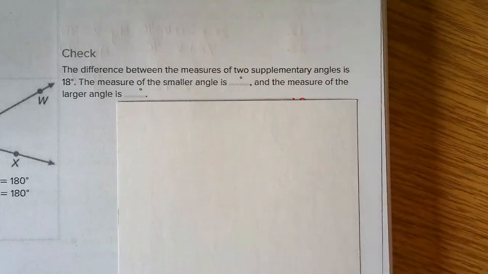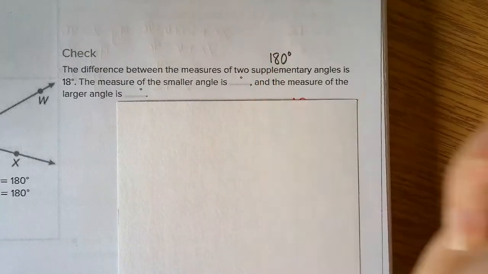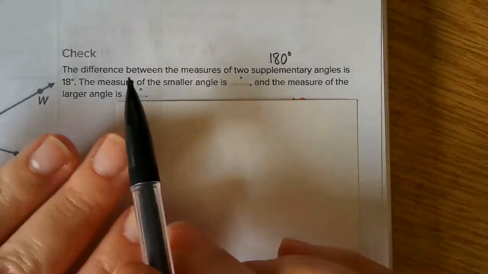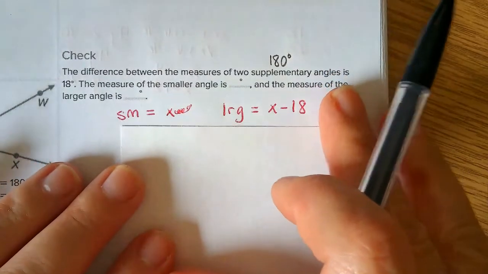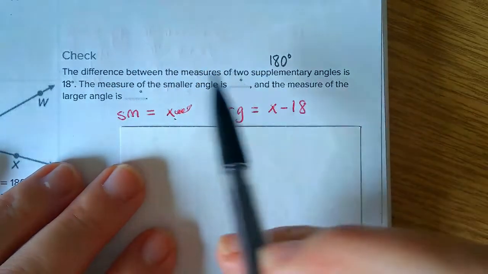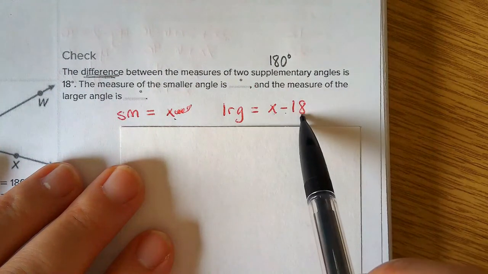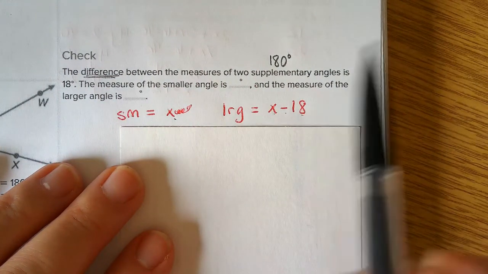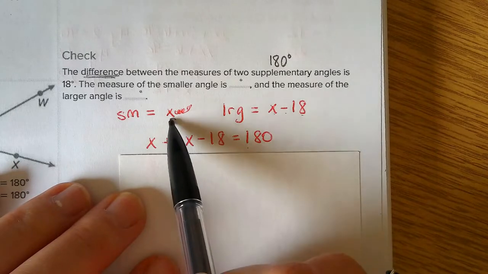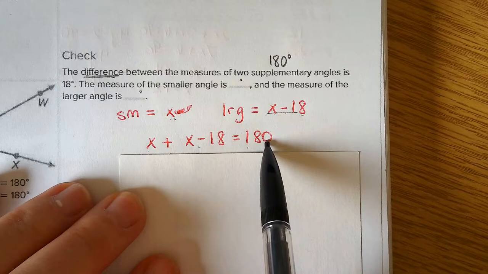So in the check question, you're now talking about supplementary, so hopefully you use the number 180 this time. And this one's a little bit different because it's talking about the difference of the two. So what I did is I set up one of my angles as x, and since it talked about difference, I did x minus 18 for the second one. Since they are supplementary, those two have to add to 180. So I did my first angle and my second angle and set it equal to 180.